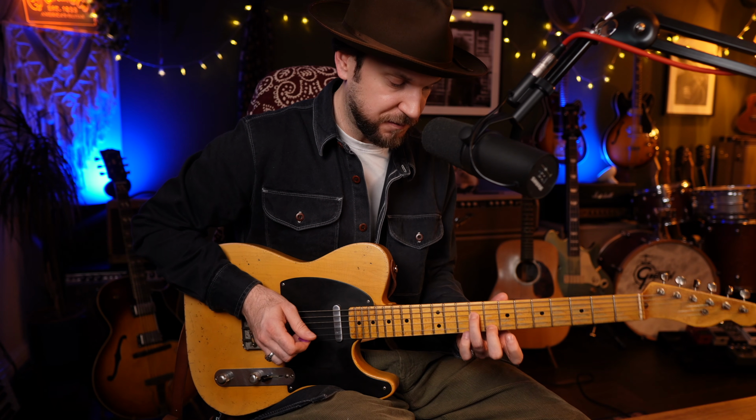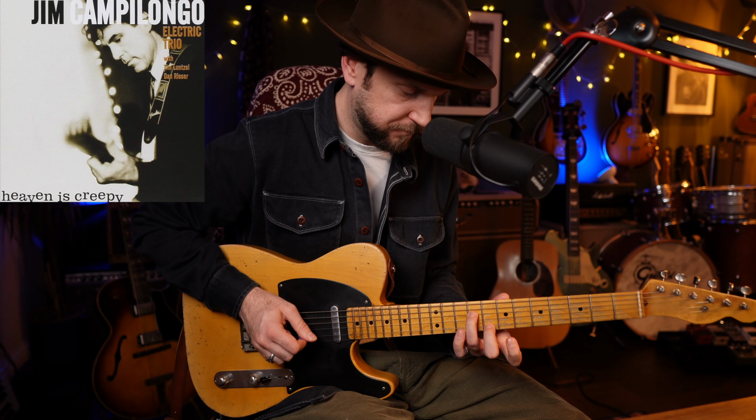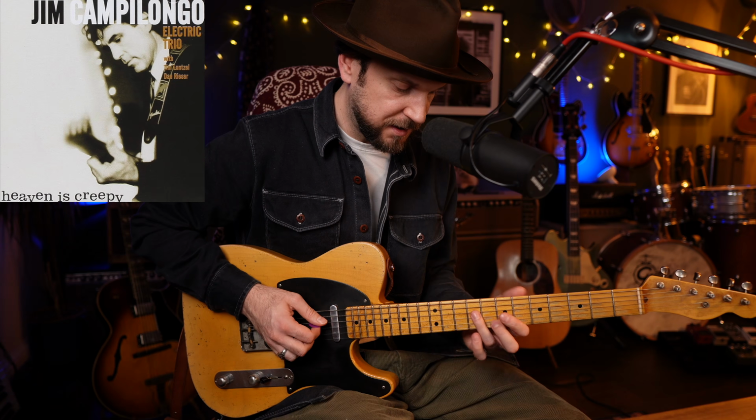And then, again, we need to suggest D7, so we just play this fragment of a D7 first inversion chord. Resolve to G. It's very pretty. It's got a real Jim Campilongo flavour, that. Lovely little manoeuvre. Here are just 2 notes from your G major triad.